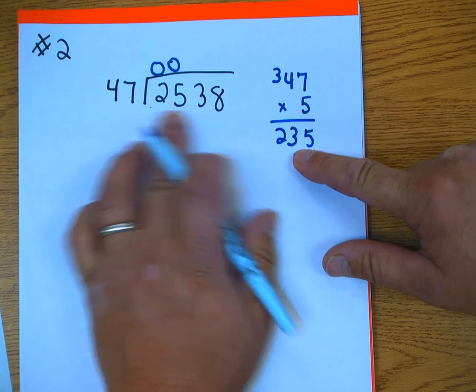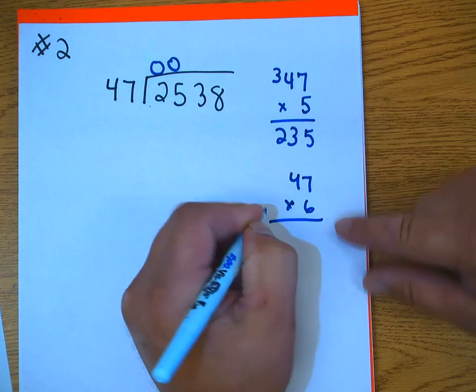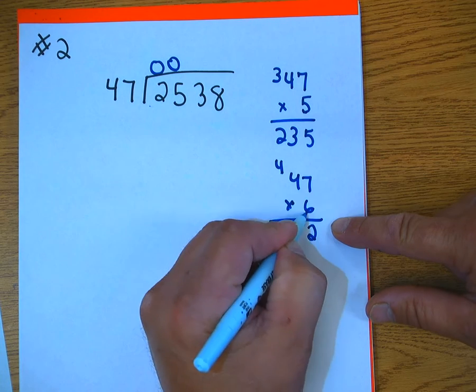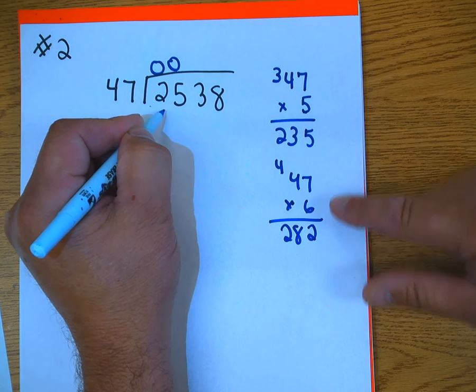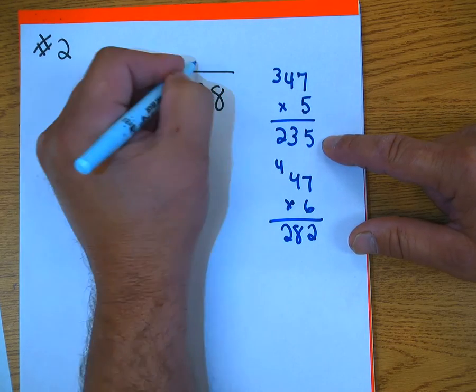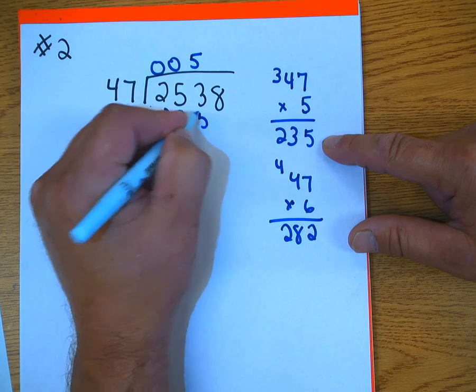That's pretty close, but I'm going to do 47 times 6 just to be sure I can't get another one in there. 42, carry the 4, 24, 28. 282 is too high. So 47 will go into 253 5 times. 5 times 47 is 235.